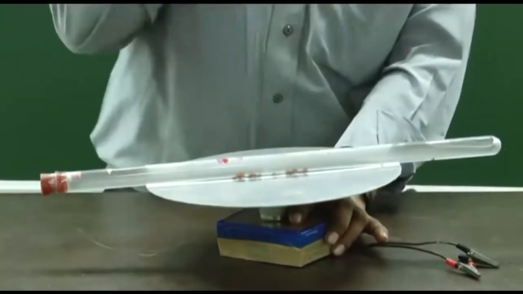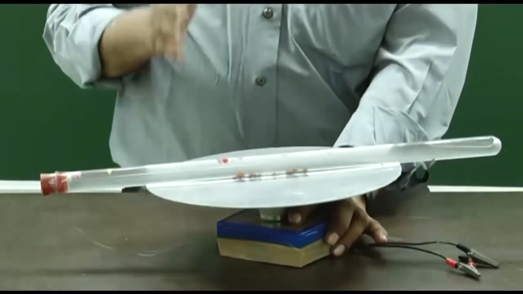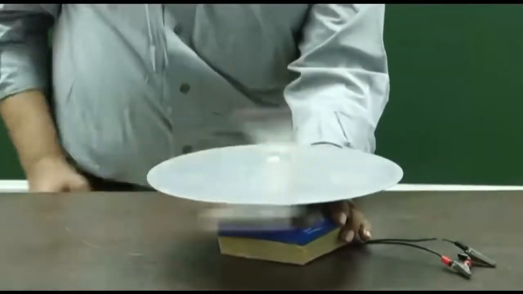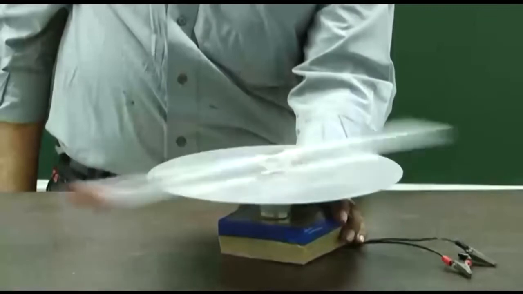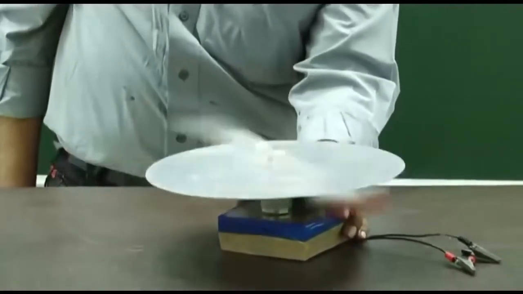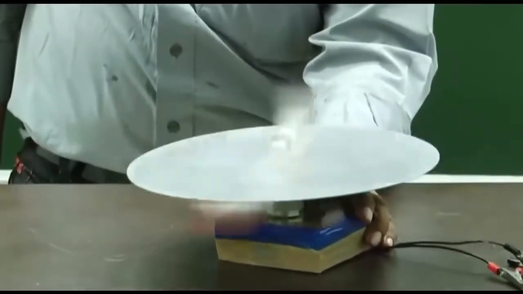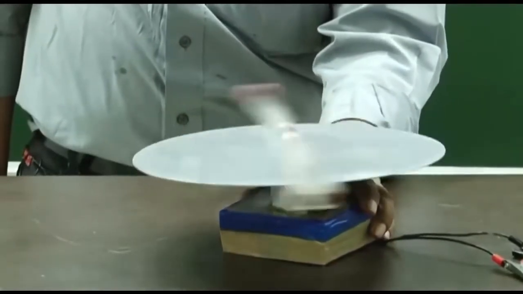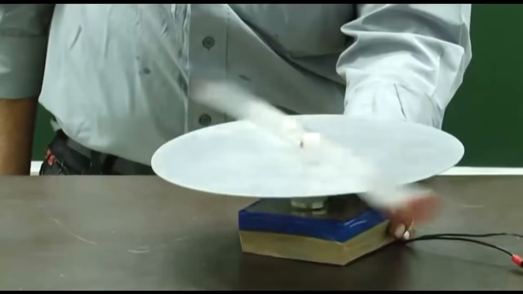Now, if I rotate this disc, you see where do these things go. Just see where they are, where the foam particles are, where the air bubble is, and where the stones are. Once this stops, the positions will change.